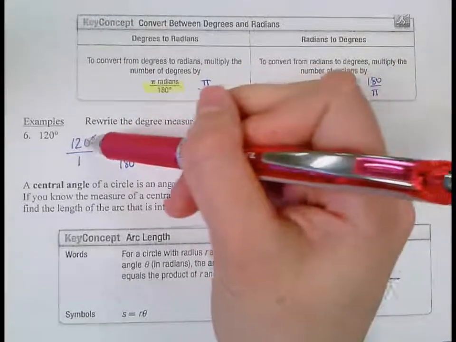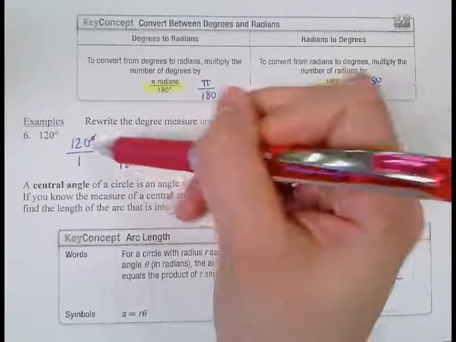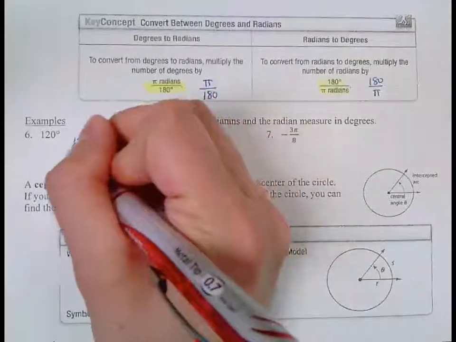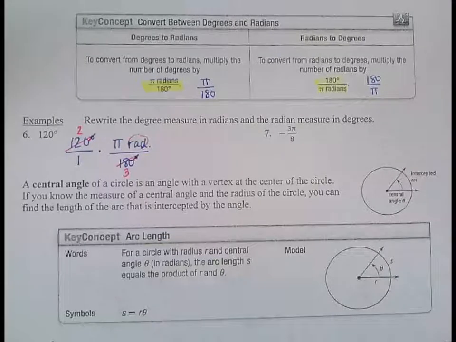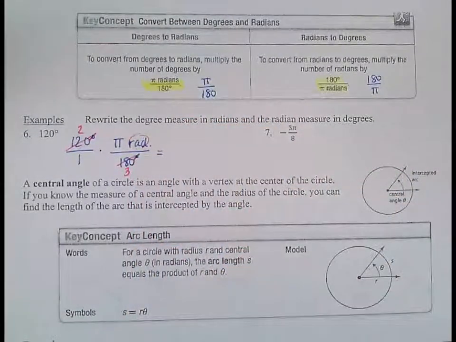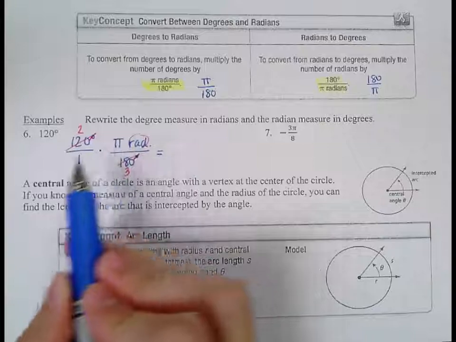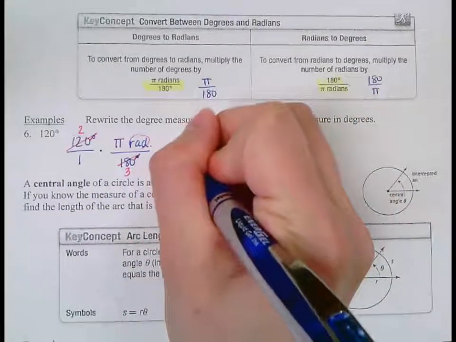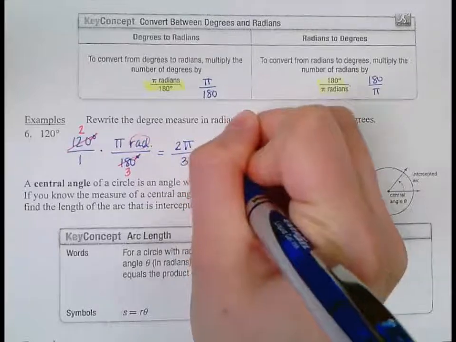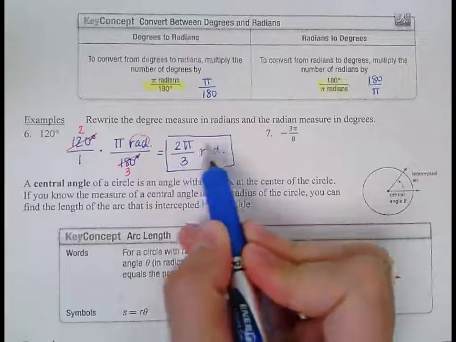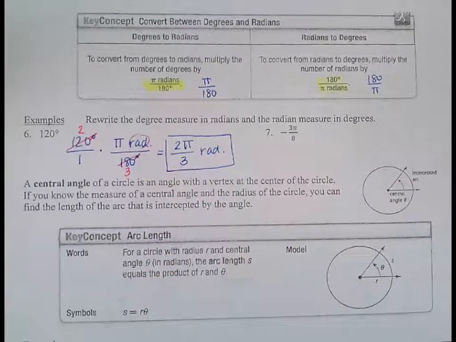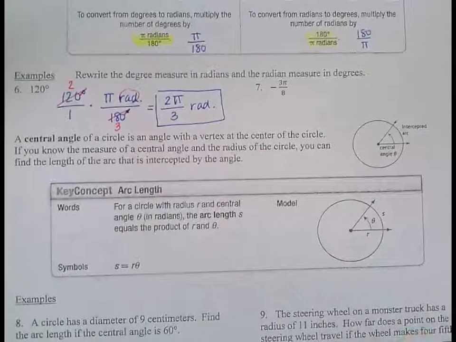But then I can also cross-simplify the 120 and the 180. I could divide them both by 60. So the 120 would become a 2, the 180 a 3. And you do want to leave your angle measure in terms of pi. So don't type this in and get a decimal approximation. So multiplying across the numerators and denominators, you would have 2 pi over 3, and that's a radian measure. You don't have to include the units of radians if you just had 2 pi over 3. That's fine. But that would be converting degrees to radians. Questions on that?